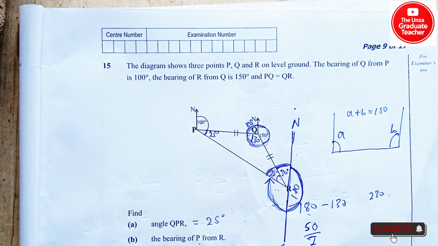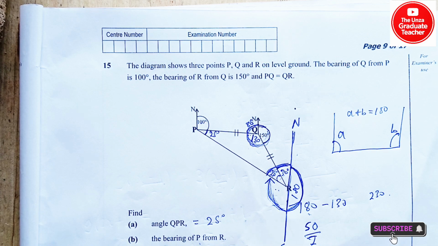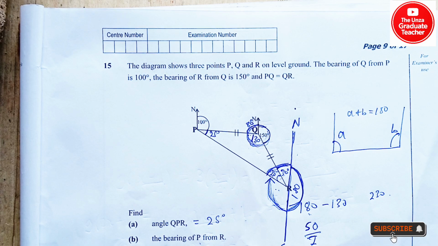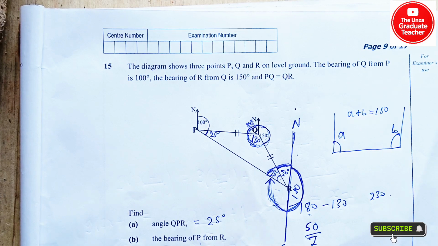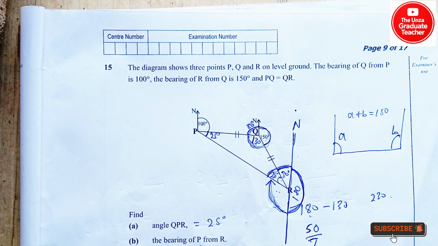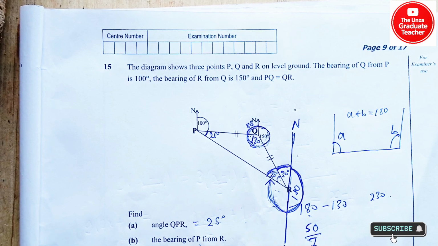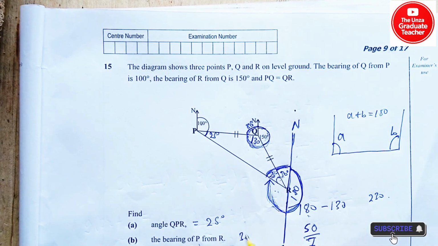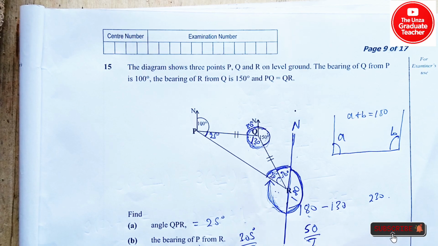When you say 360 minus 55, you get 305. So the answer is that the bearing of P from R is 305 degrees.